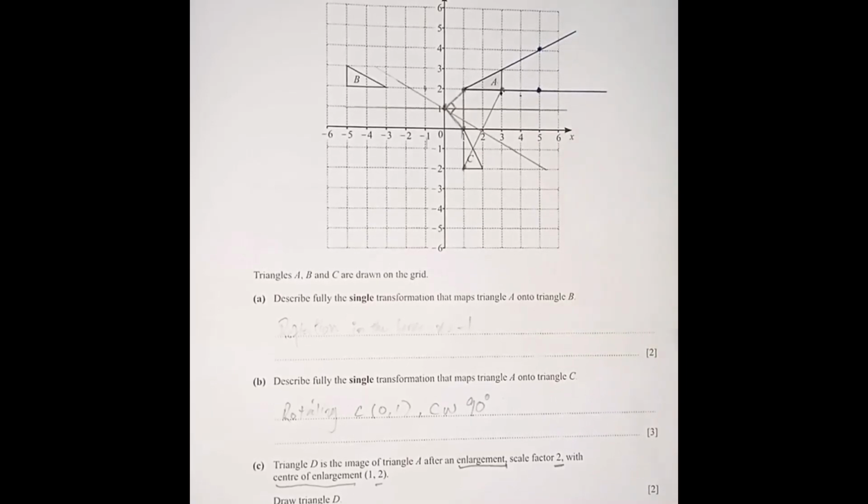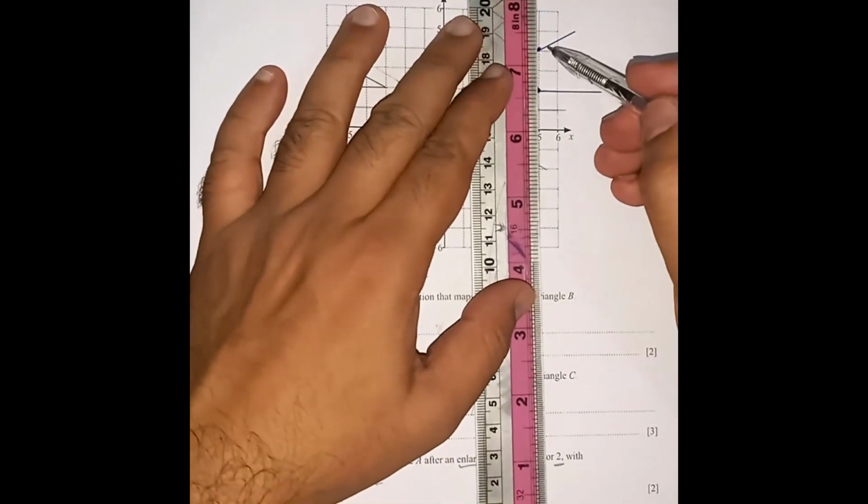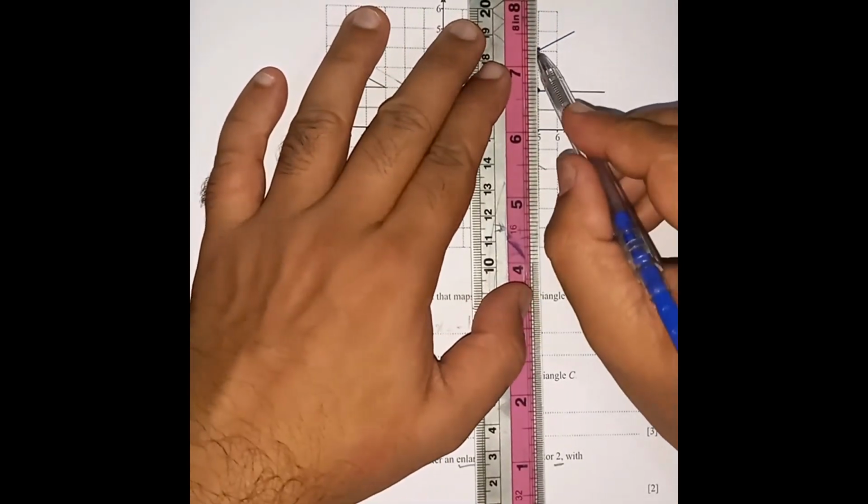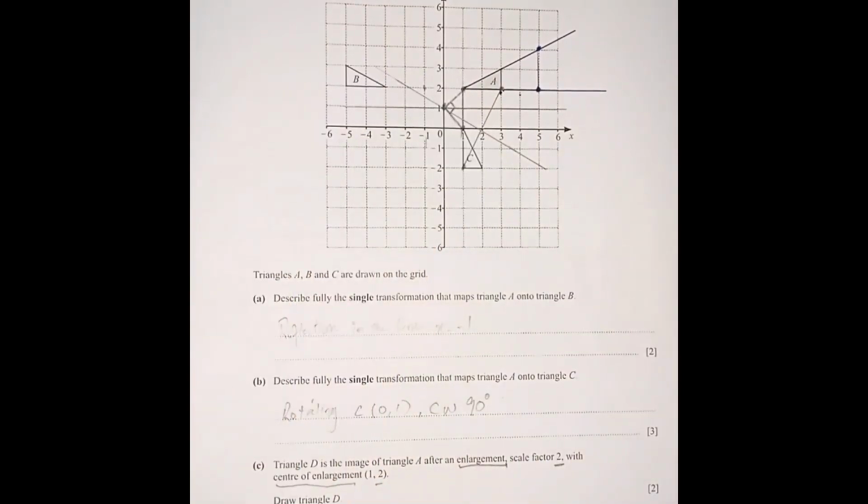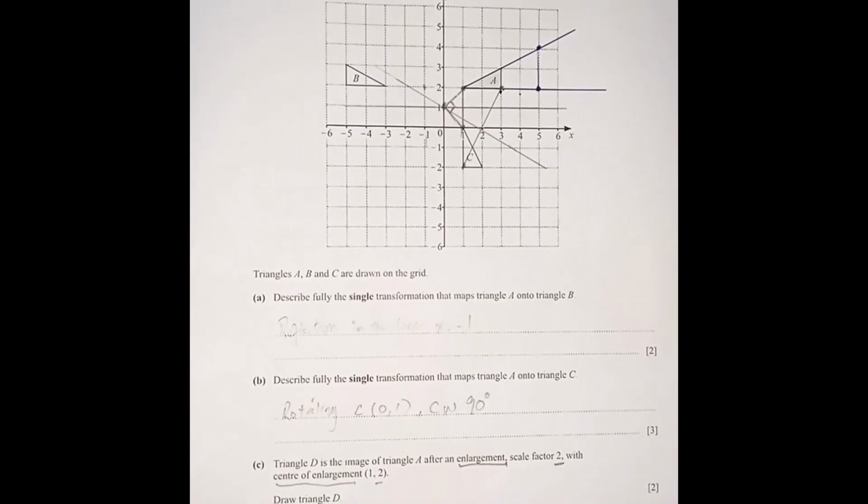So you will draw the line like this. So this is the enlargement with the scale factor 2 and with the center of enlargement 1 2.